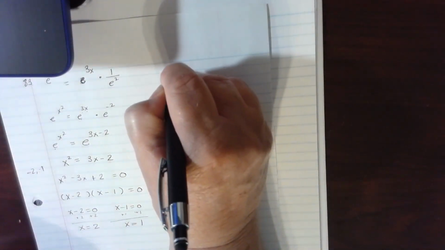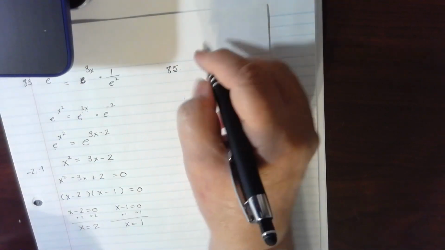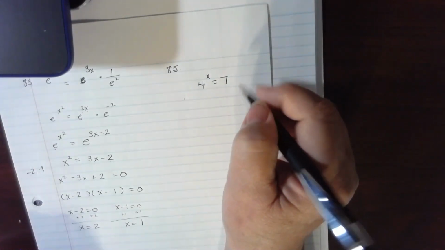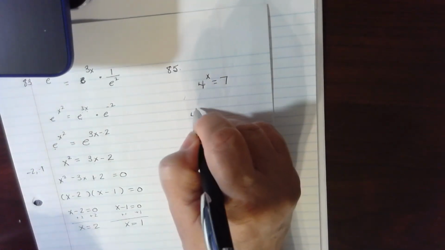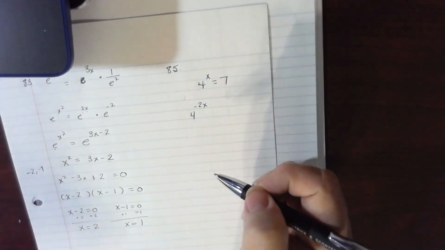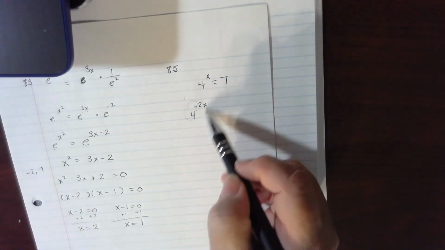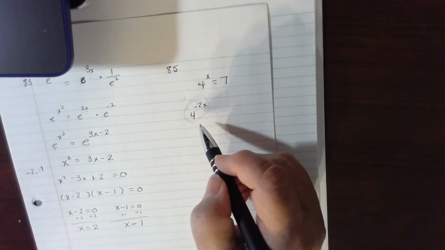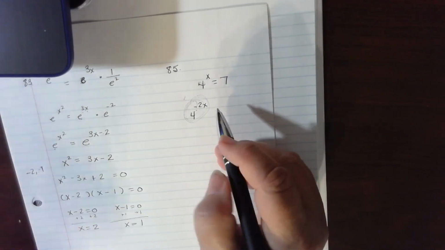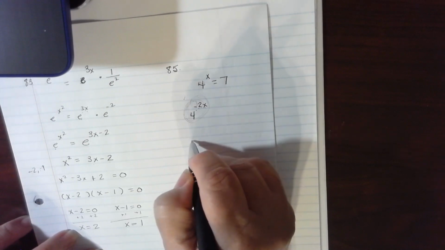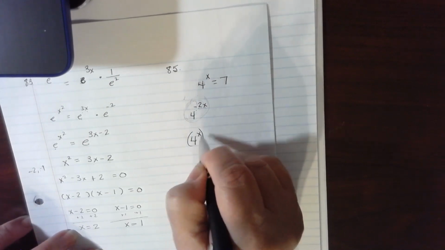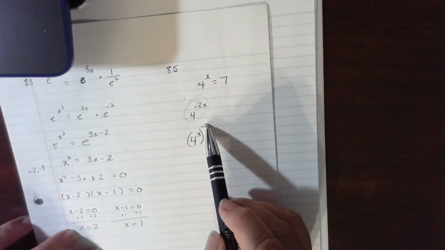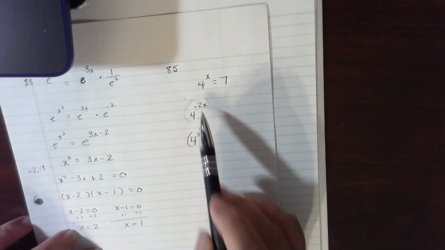Alright, the last one in this group is number 85. It says if we know that 4 to the x equals 7, then what can we say about 4 to the negative 2x? Well, how can I make this look something like that? You remember that you raise powers to powers, you multiply. So to get a negative 2 times x, I must have raised 4 to the x to the negative 2 power, because negative 2 times x would give me negative 2x.